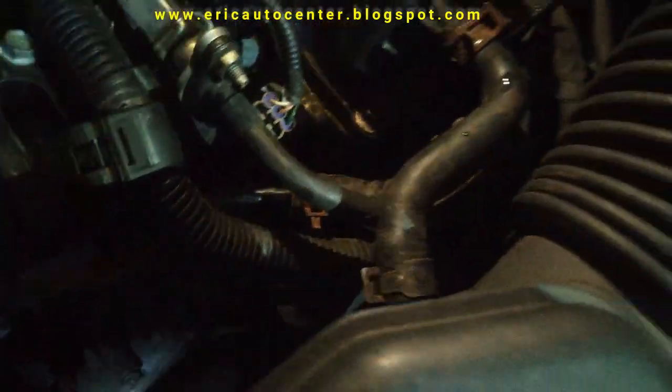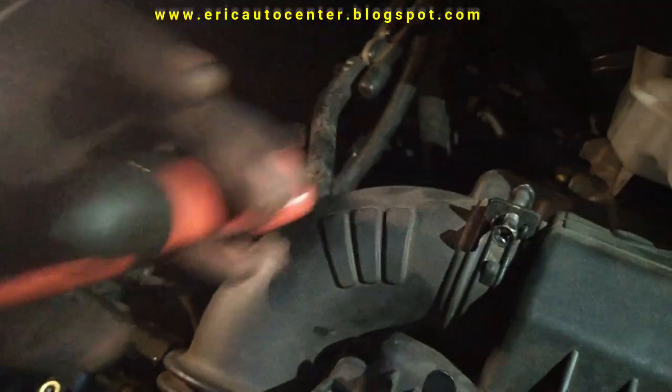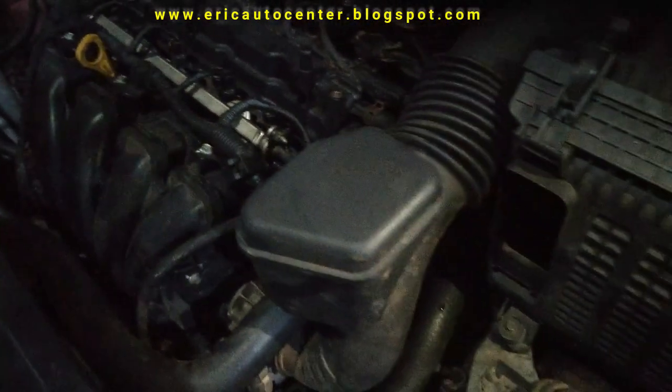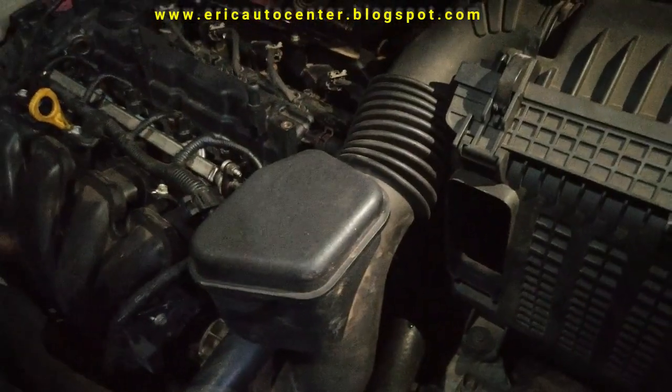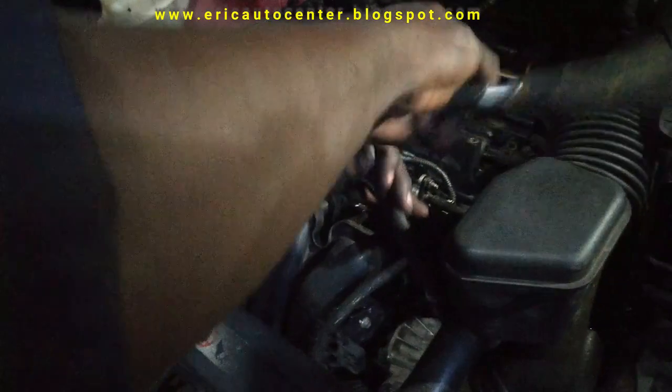Okay, this is another one. All right, after that I have to tighten it. I don't want to leave everything, so I have to tighten the grip of the throttle hose so that air or water cannot pass through.